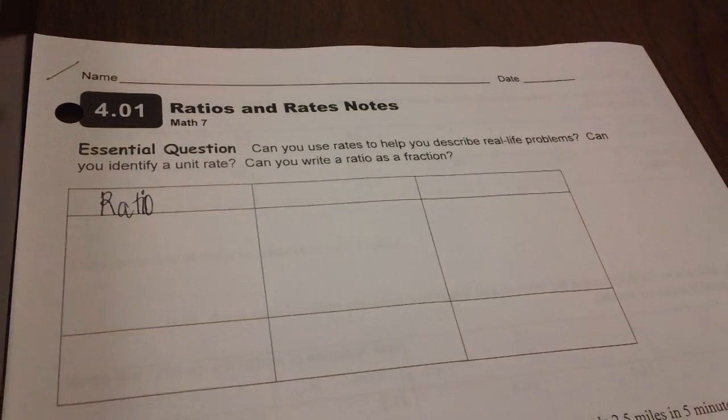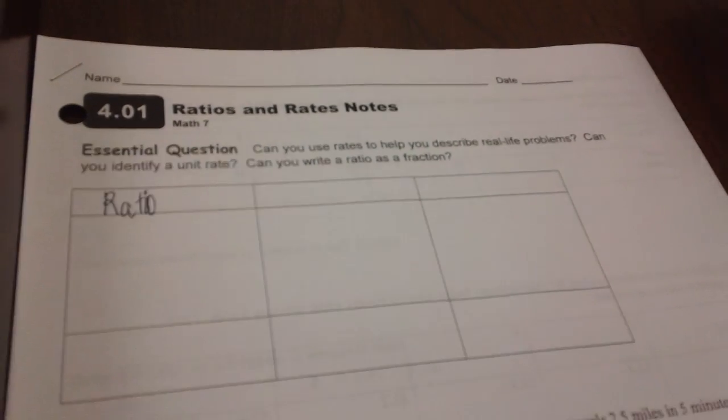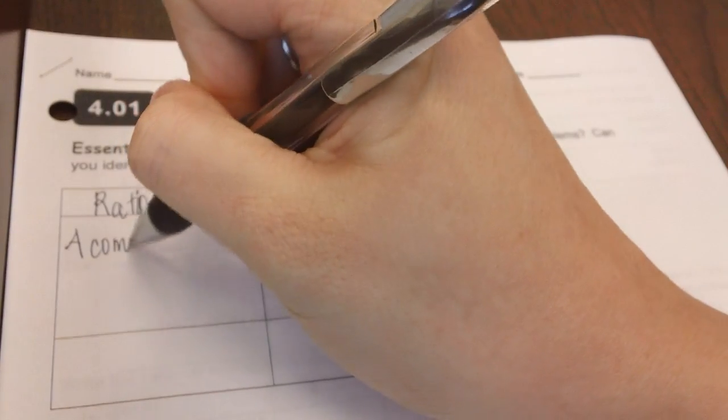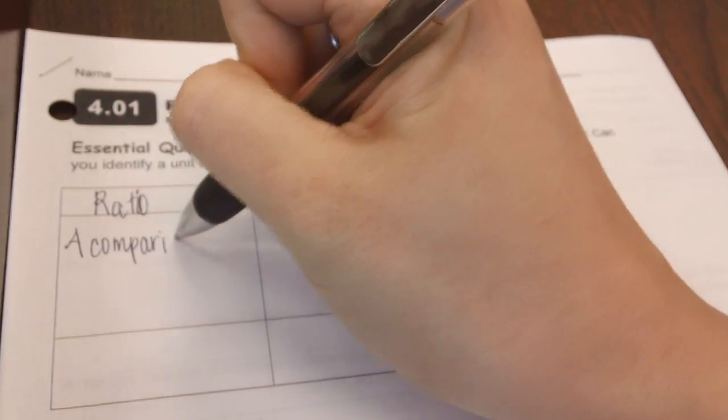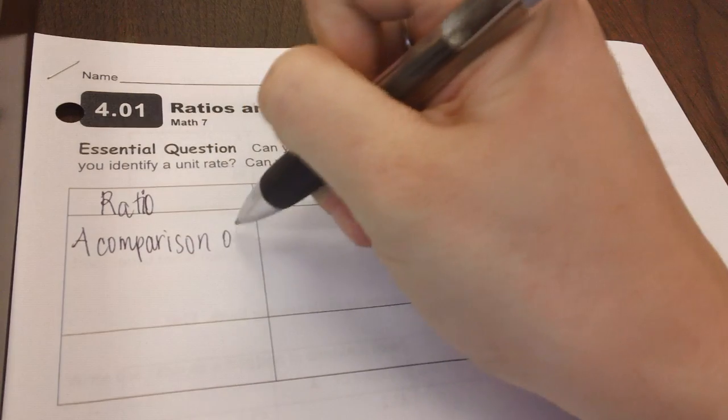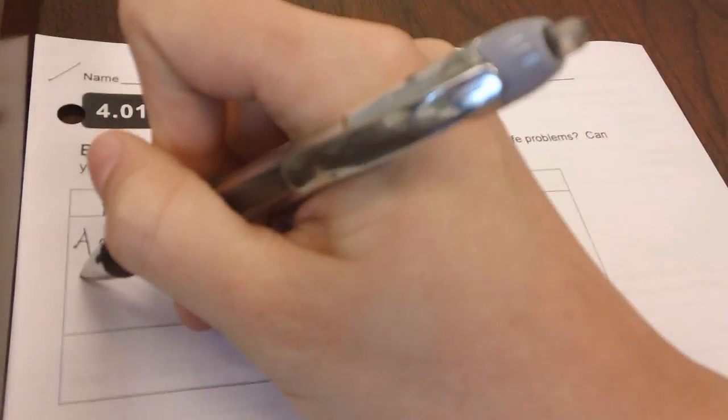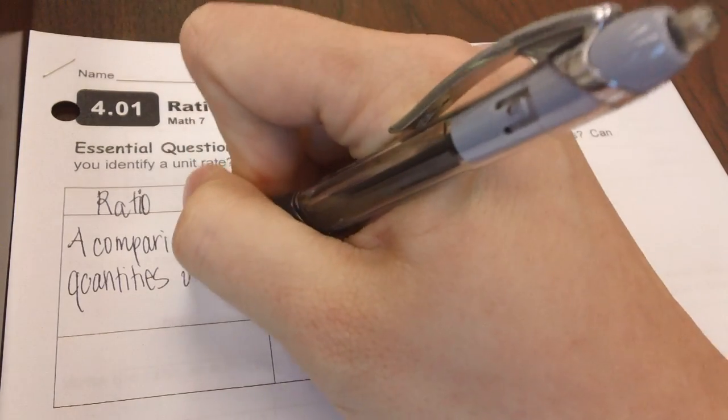So first, we're going to talk about a ratio. And a ratio is a comparison of two quantities using division.